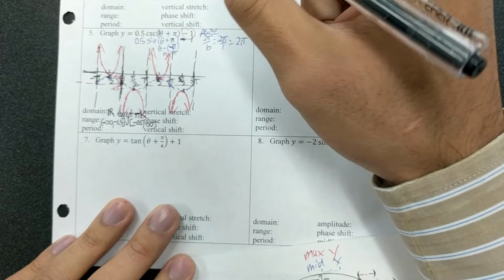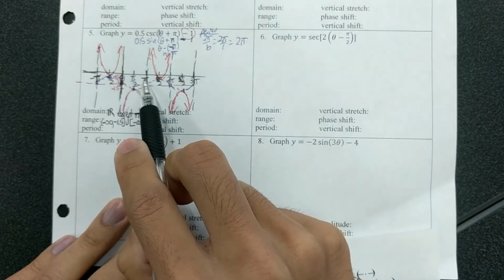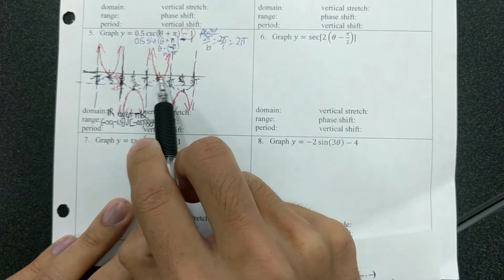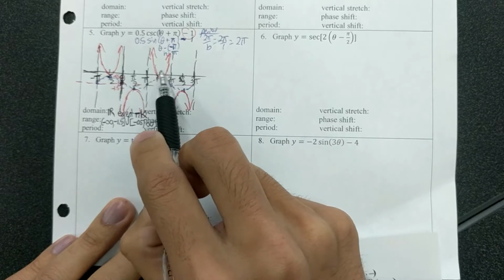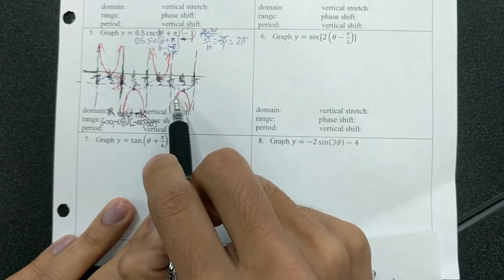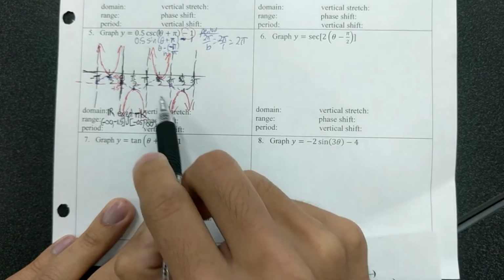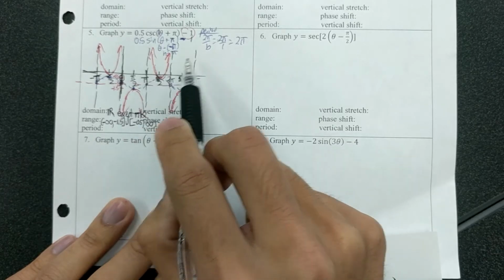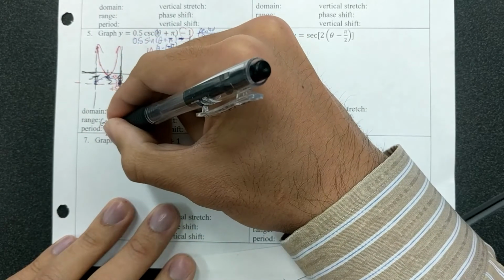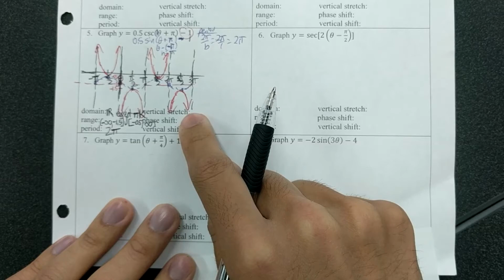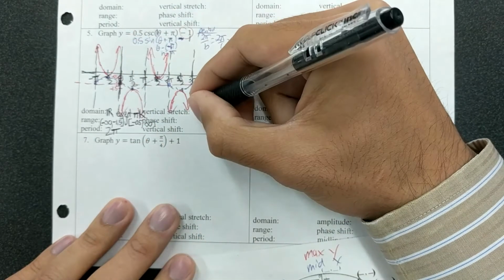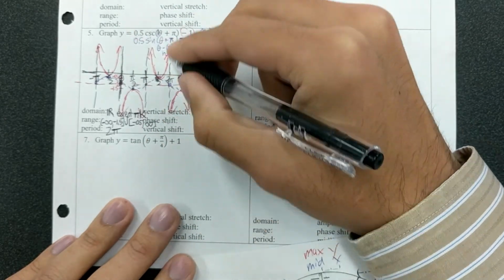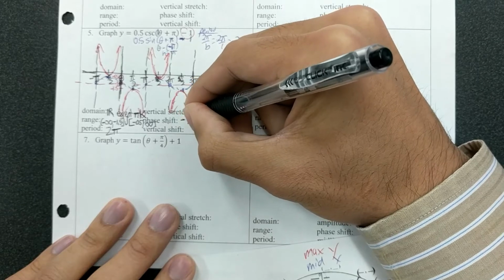Period. Remember, the period is not just the distance between the asymptotes, because the next section is different. So you have to include both parts in your period. So the period is 2 pi. Vertical stretch is your a value. Phase shift is your h value. Vertical shift.